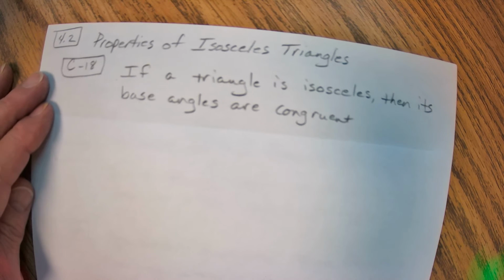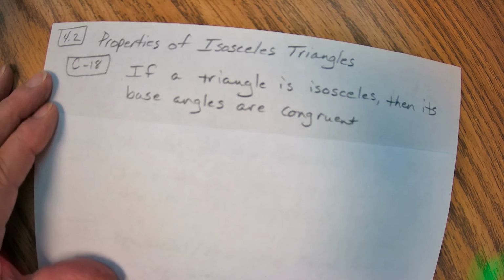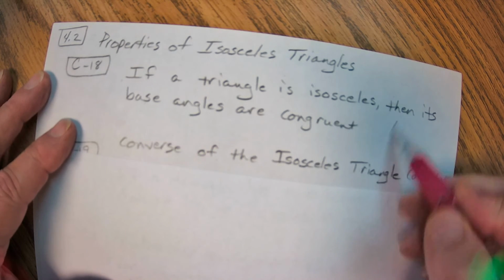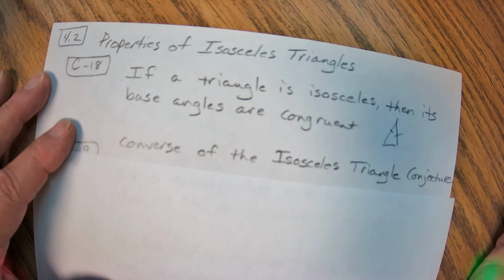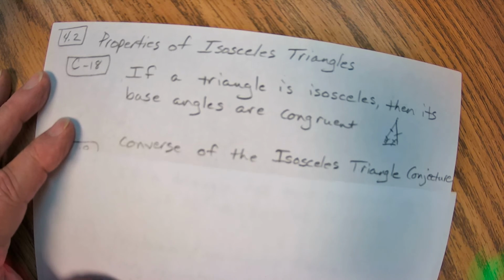C18 says if a triangle is isosceles, then its base angles are congruent. So in other words, if this is an isosceles triangle, then these two angles are also congruent.